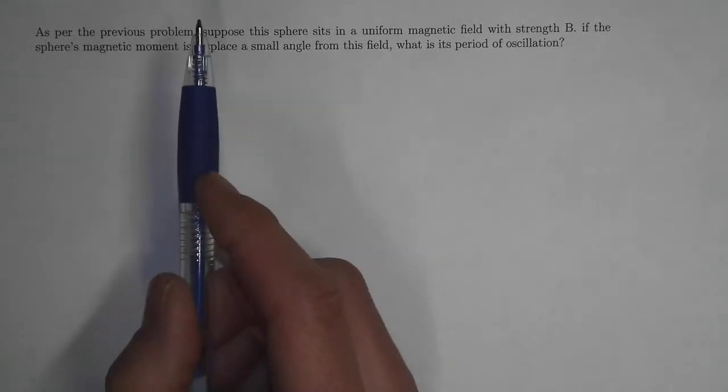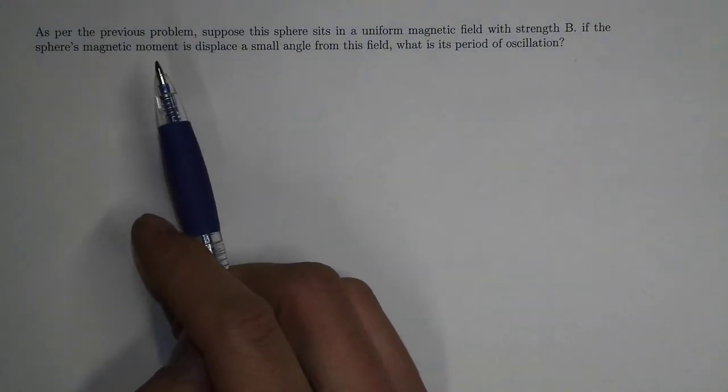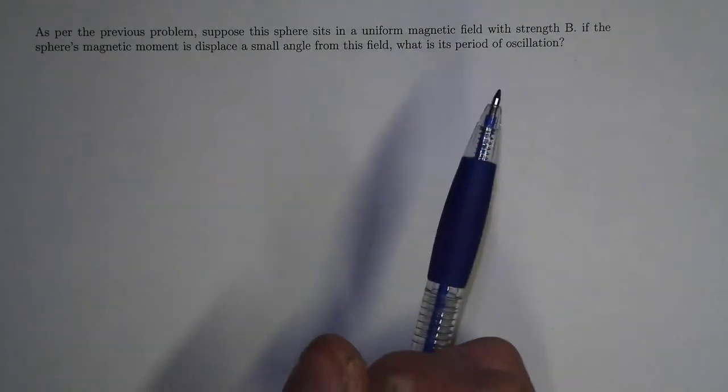This is a continuation of the previous problem. As per the previous problem, suppose this sphere sits in a uniform magnetic field B. If the sphere's magnetic moment is displaced a small angle from this field, what is the period of oscillation?